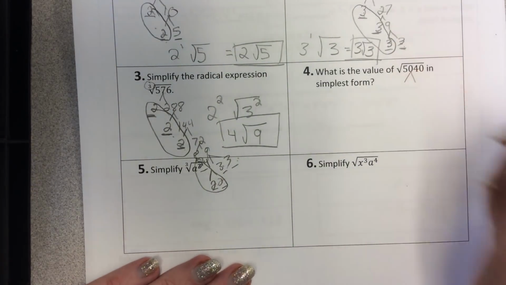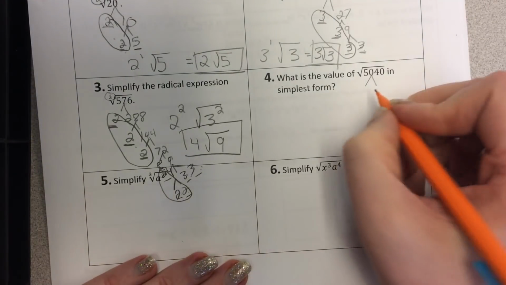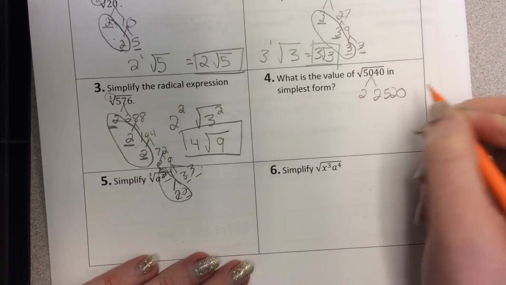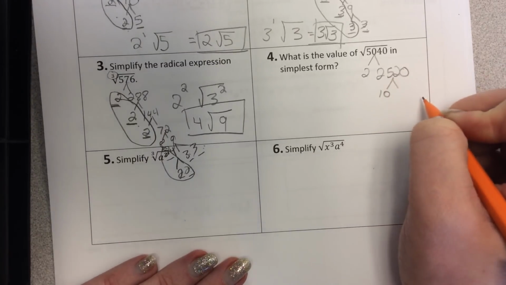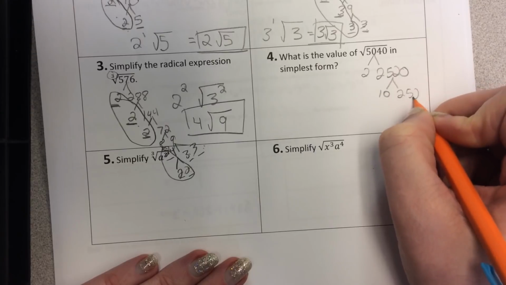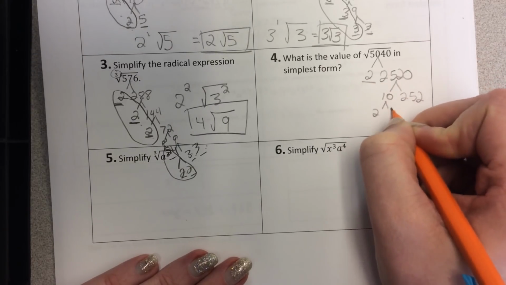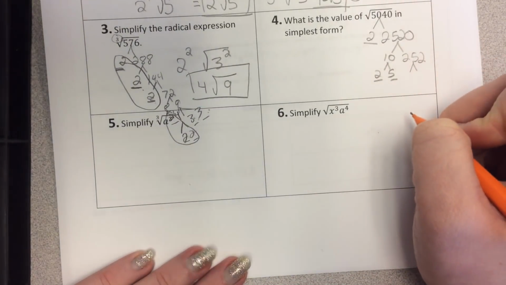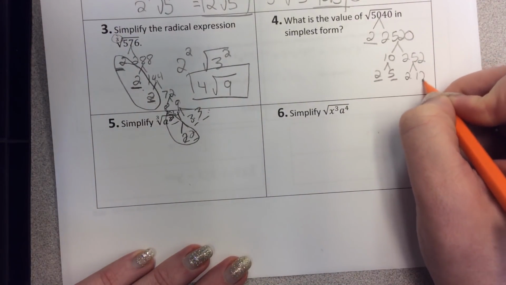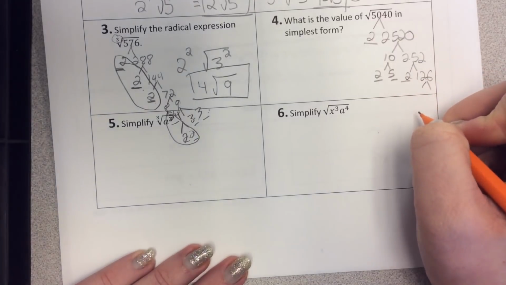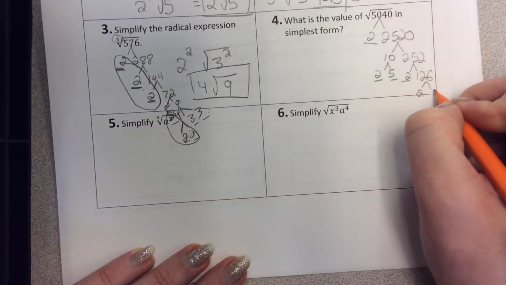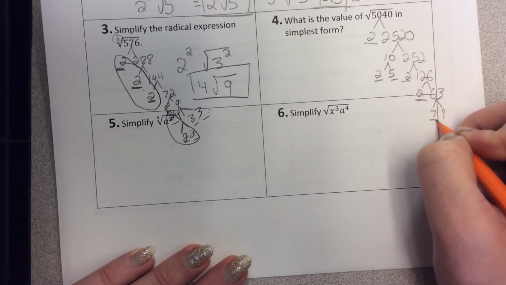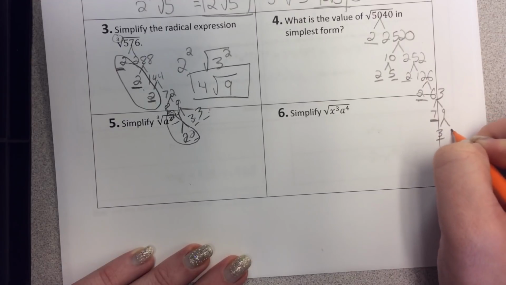Alright, so here's an example where I might use some bigger numbers, but we're going to start small. So 2 and 2520. And then here, this splits into 10 and 252. Okay, so that part's done. And then 252 splits into 2 and 126. 2 and 63. 7 and 9. And then 3 and 3.